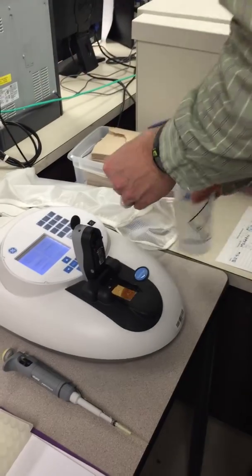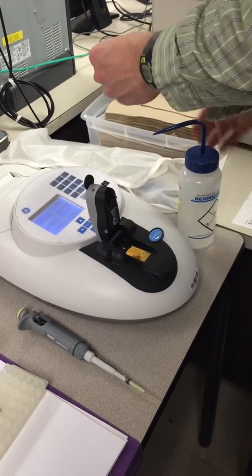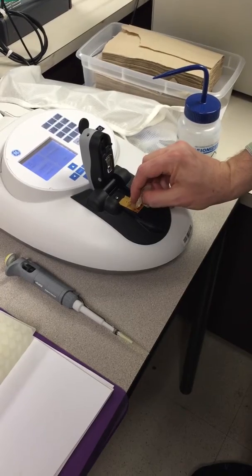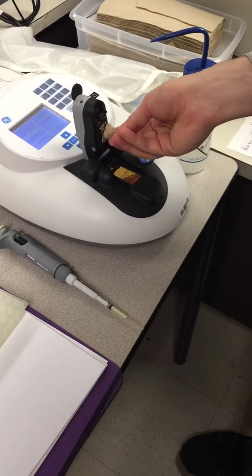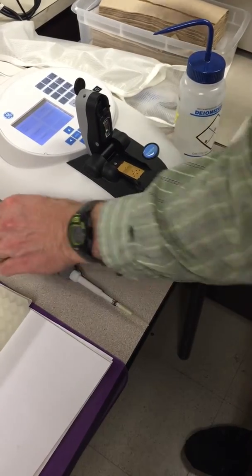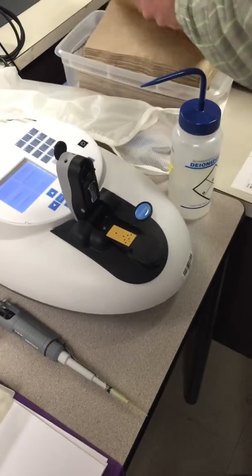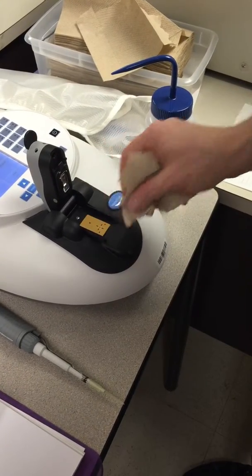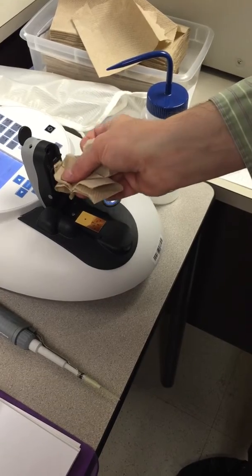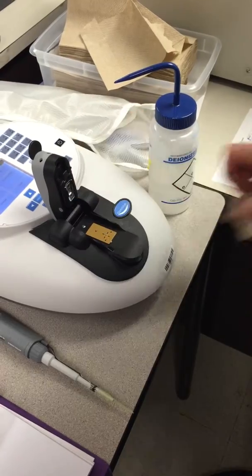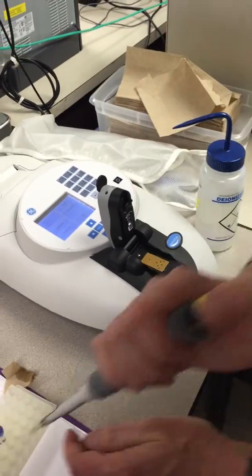What I'm going to do is use a little bit of this, add some water to it here, and just lightly go over it. I'm not touching my finger to it because that would add or leave proteins and other residues behind. And then I'm going to follow it with just more of this tissue here, and that will help. Okay, so now we've actually cleared off the area, and we're ready to blank the machine.